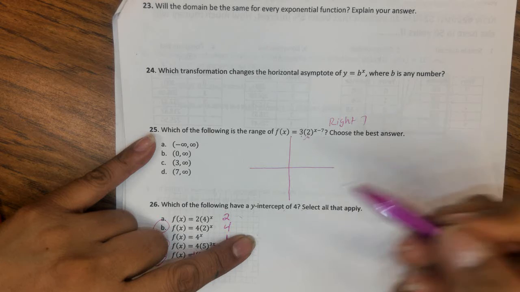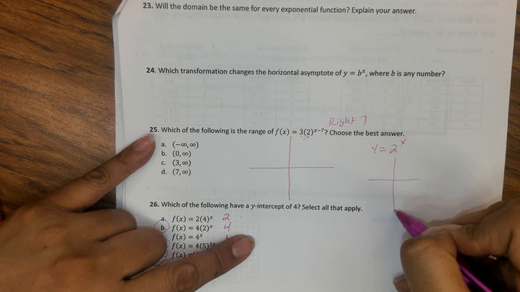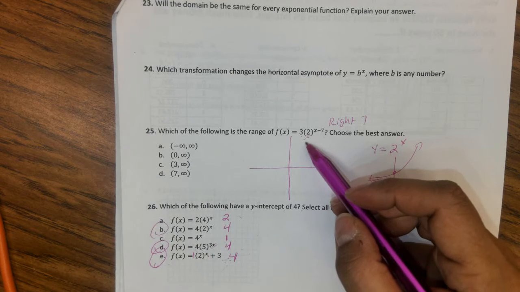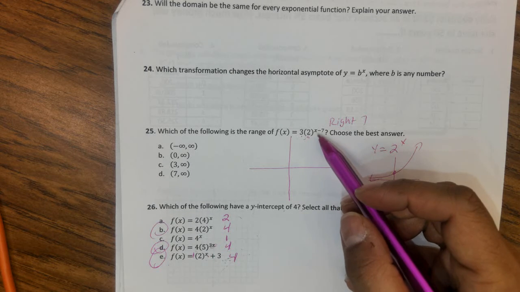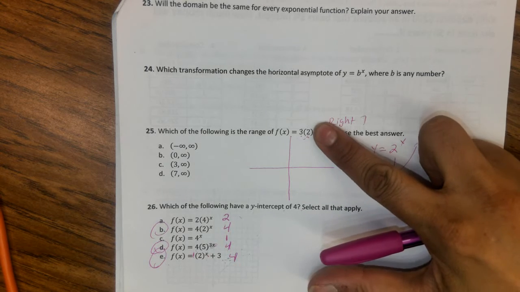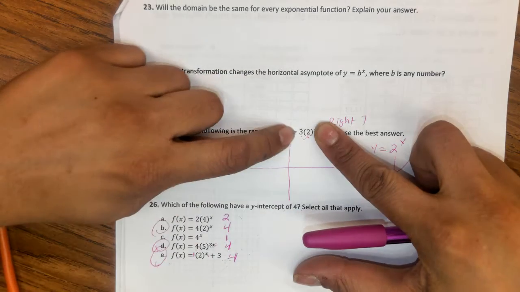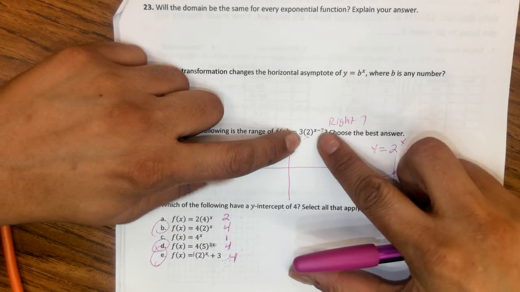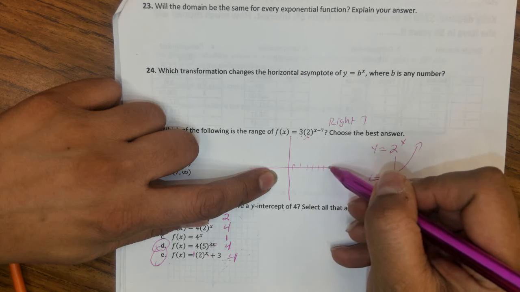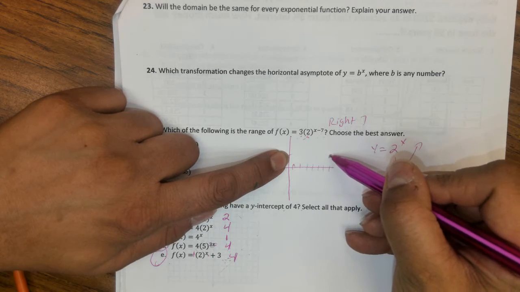So for my y-intercept, I'm going to quickly graph y equals 2 to the x. Y equals 2 to the x starts at 1 and looks like that. This one, let's talk about where it's going to start. The y-intercept here, without the right 7, is at 3. But the 7 moves the graph right 7. So 1, 2, 3, 4, 5, 6, 7. My y-intercept is supposed to be at 0, 3, but that point went all the way 7.